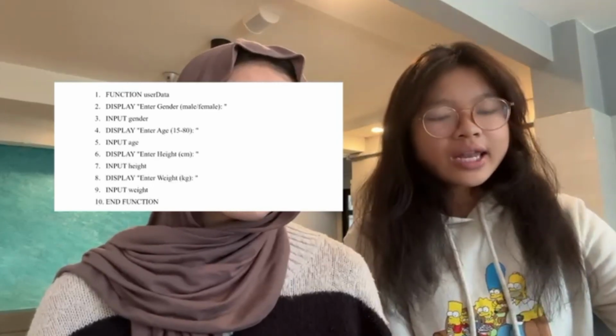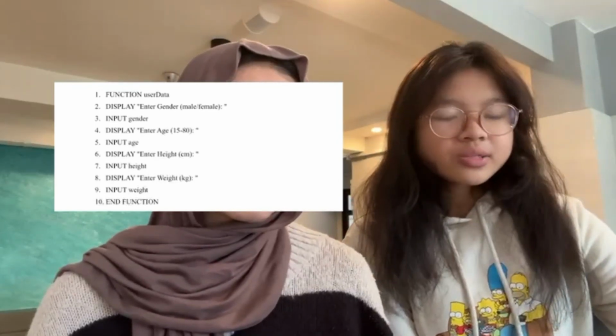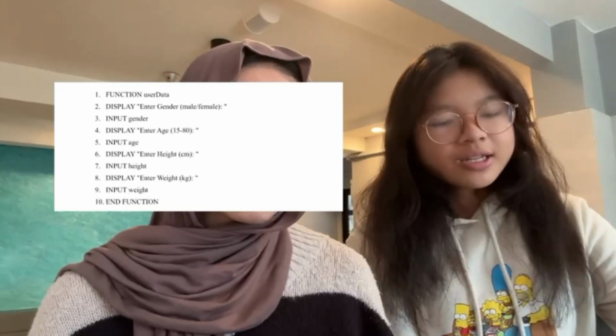Next is the user data function, where it'll display enter gender, male or female, and then the user inputs the gender. Display enter age 15 to 80, and the user inputs the age. Display enter height in centimeters, where the user will input the height. Then display enter weight in kilograms, and the user will input the weight, and that function will end.